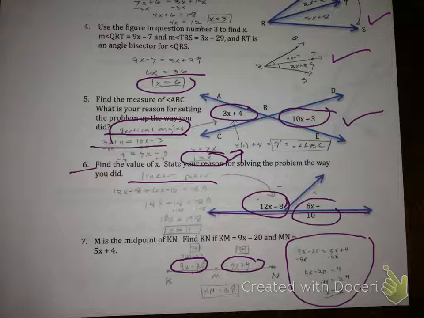The question, though, says find Kn. So I need to put x in here on the left and get 9 sixes or 54. 54 minus 20 is 34. You can either put x in on this side and do it again, or you can just say, oh yeah, these are the same. If that's 34, this is 34. So all together it's 68.